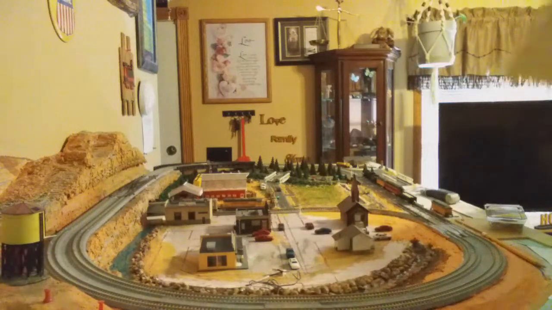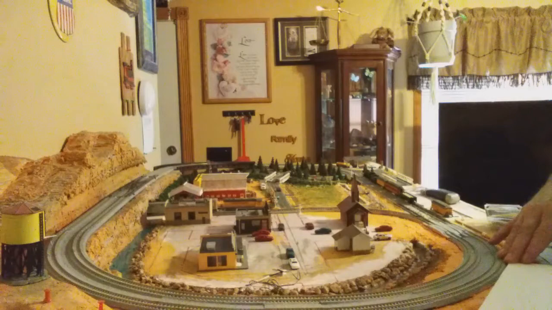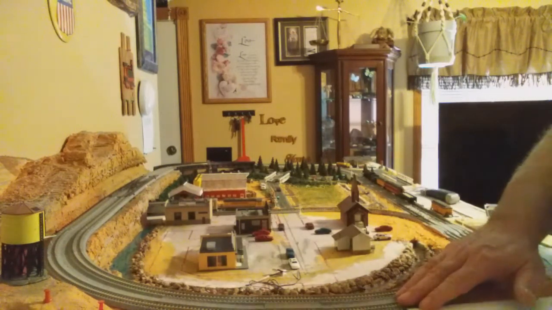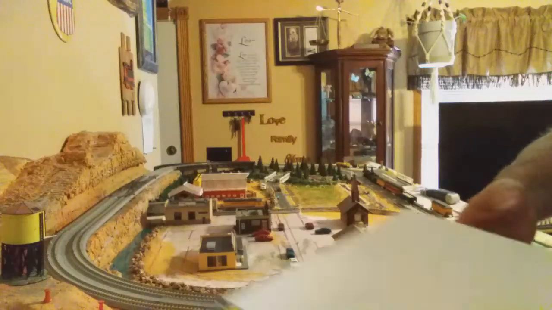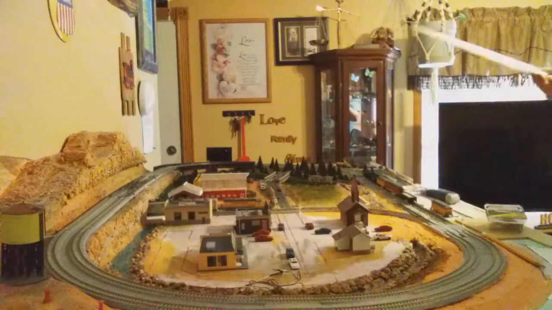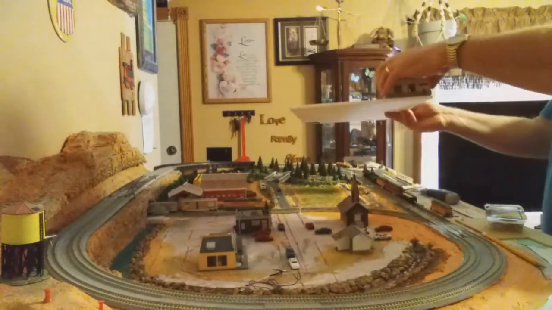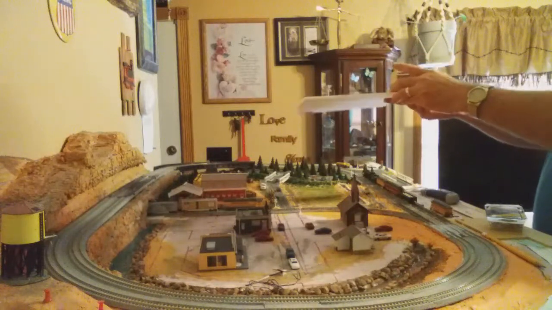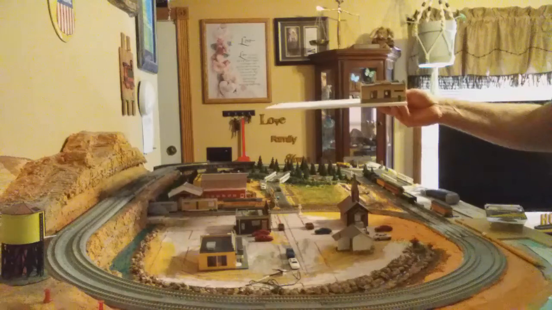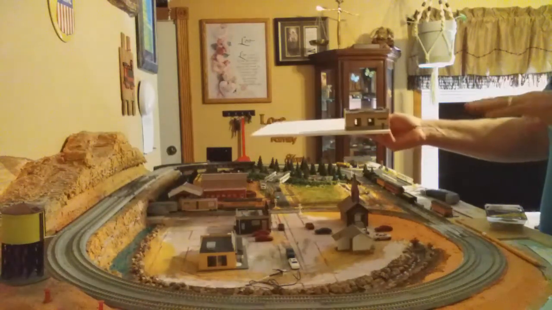Now that 1/4 inch gets me up to the height of the ballast here. I don't know if you can see that or not, but it gets me right up there. If I cut this and shape this in a way that I can lay my building on here, it's going to be a 1/2 inch tall, because I have to go up twice the height of this in order to get it high enough.